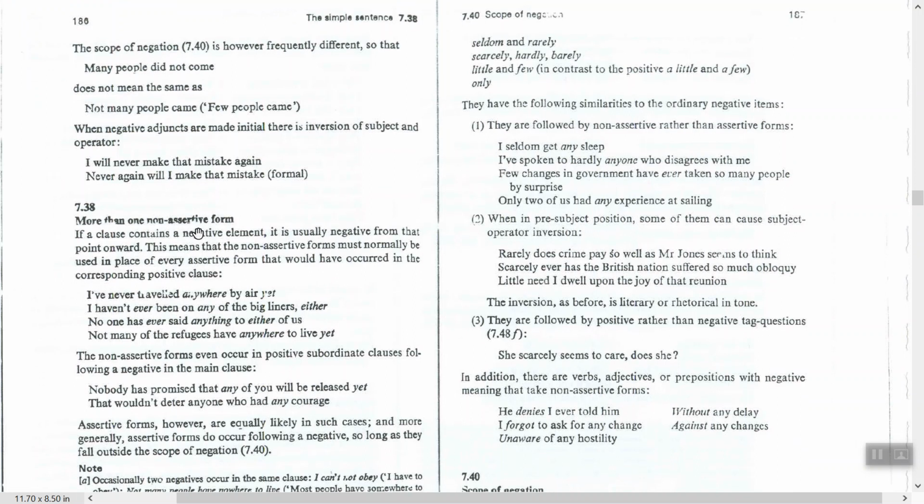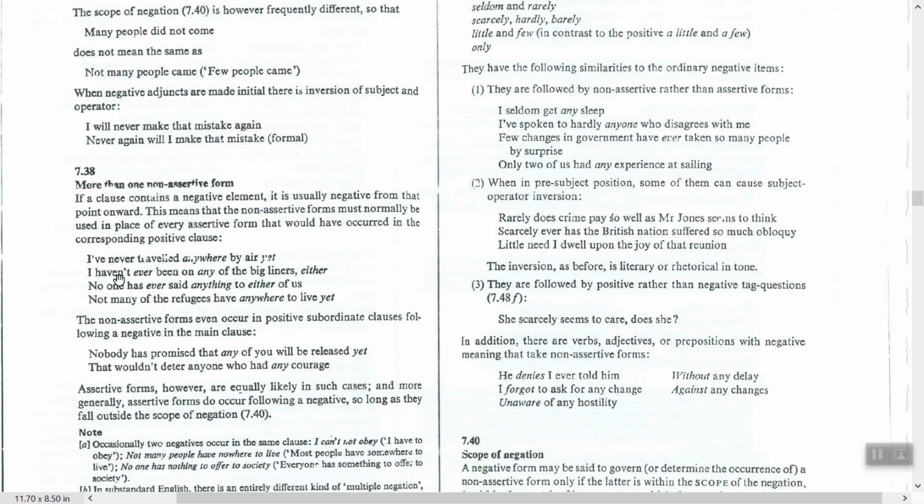More than one non-assertive form. If a clause contains a negative element, it is usually negative from that point onward. This means that non-assertive forms must normally be used in place of every assertive form that would have occurred in the corresponding positive clause. I've never traveled anywhere by air yet. You see here? Anywhere, yet. All these are non-assertive.